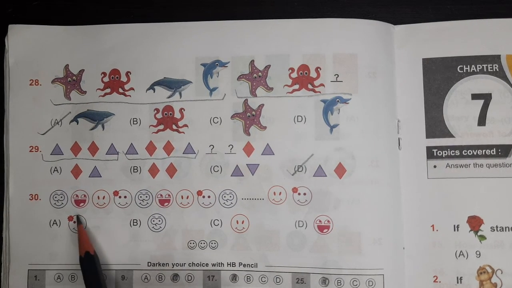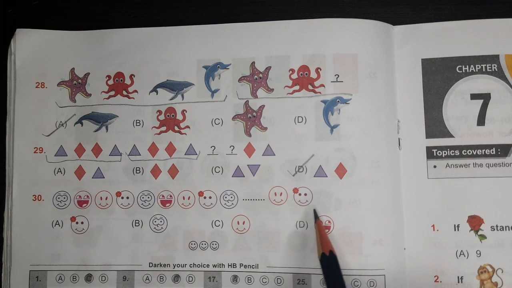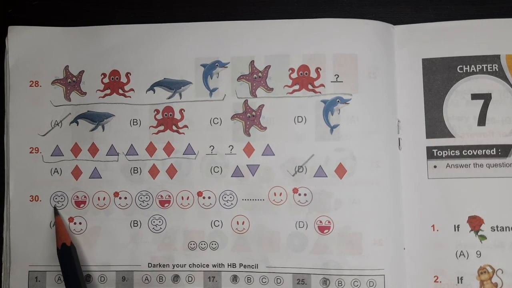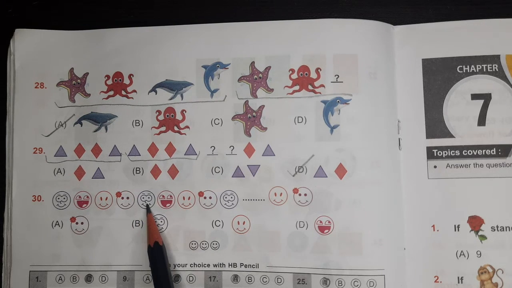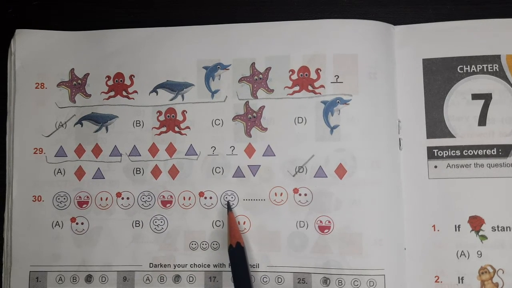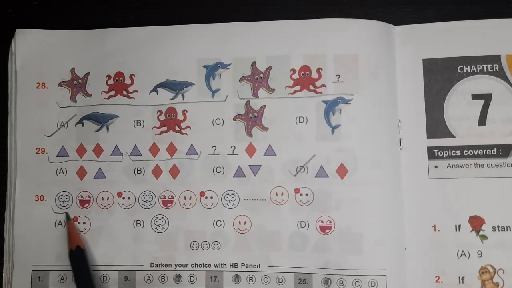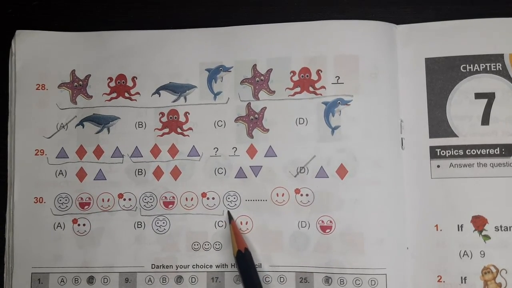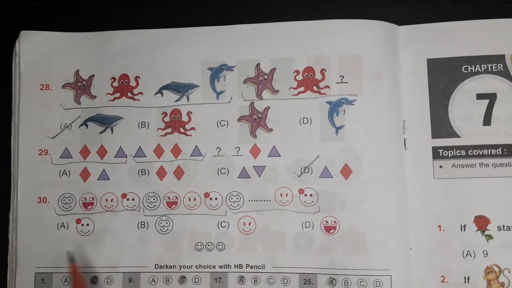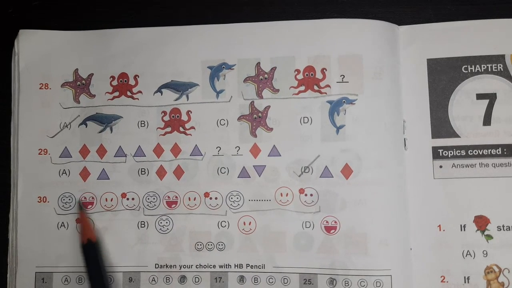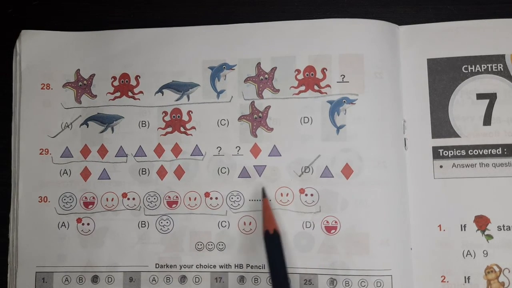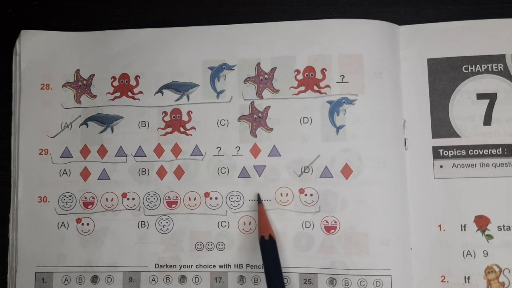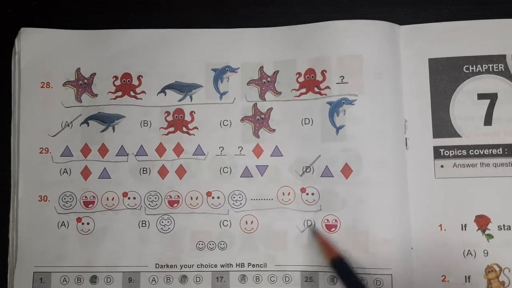Question number 30. You have different smileys in here. Now this face is coming again over here. This face is again coming over here. So this is one pattern, this is another pattern, and this becomes the third pattern. So in the pattern the second smiley is the answer, right? You have one smiley, the second smiley is missing, which is option D.